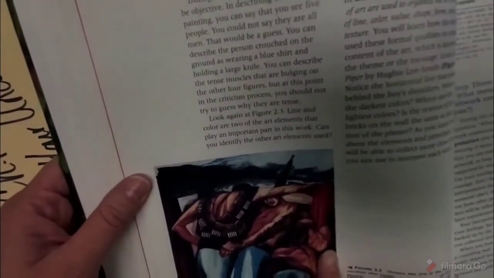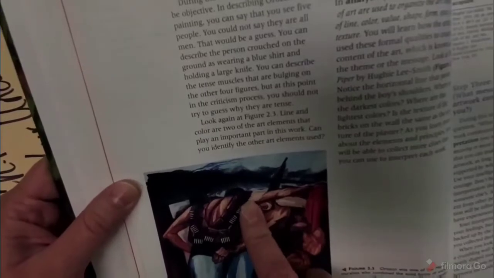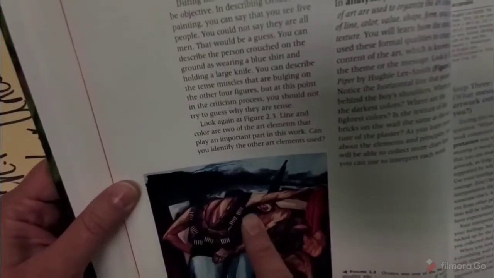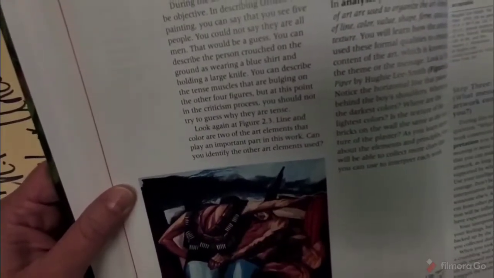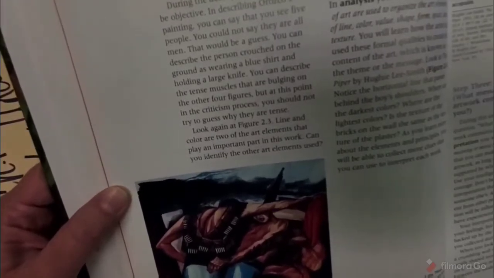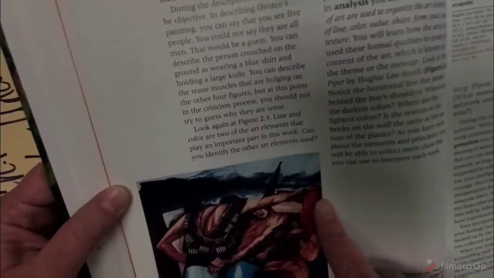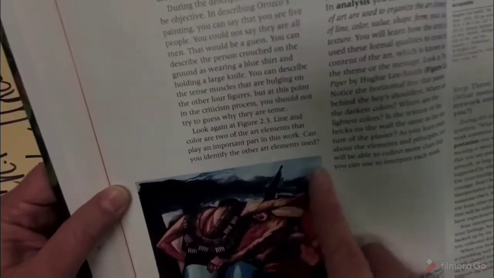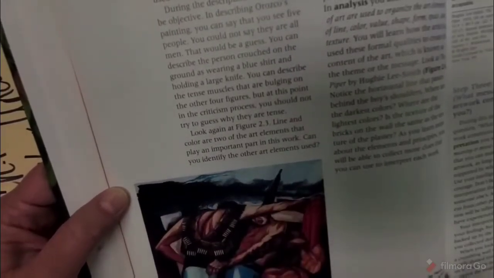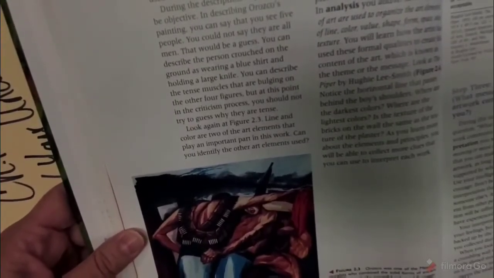So with this one, what are the guys doing? We can see they have this around them, which is bullets, if you couldn't really tell. This guy has some around his waist. There's a knife, there's a rope. If you look closer, it looks like they're maybe on a boat, and that would be the water back there. You can also tell what's going on by the title of the artwork.